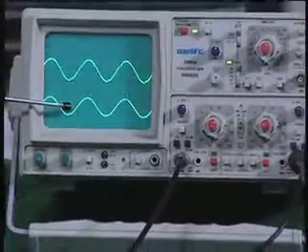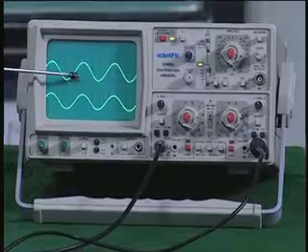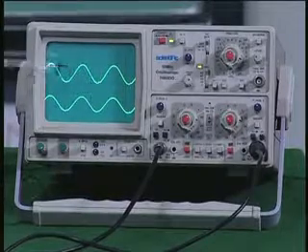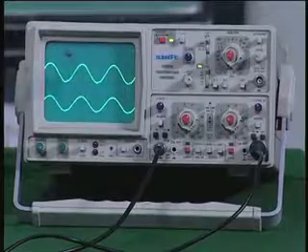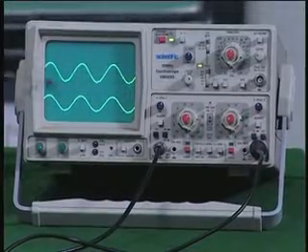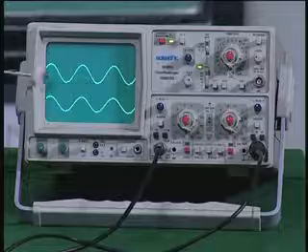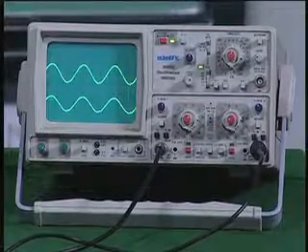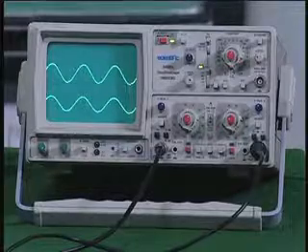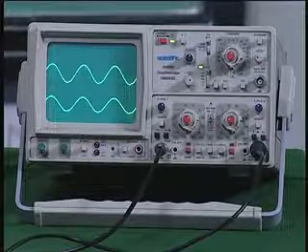The bottom one is the input signal, the top one is the output signal. Now you do not see any difference here, both of them are identical. That means the gain of the amplifier circuit is 1, but there is a difference. What is the difference?